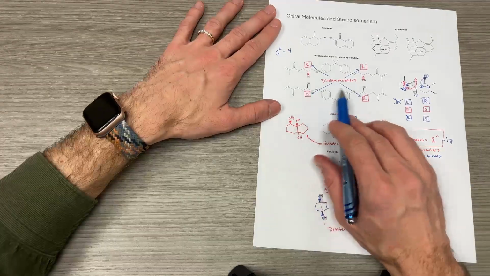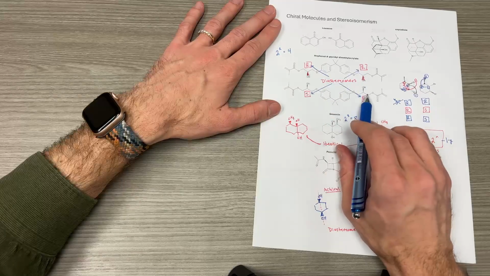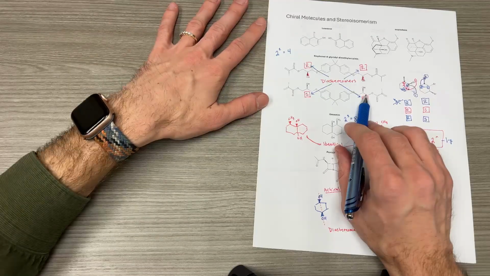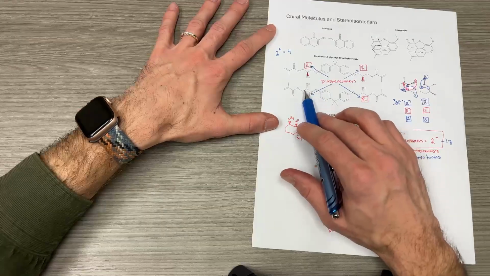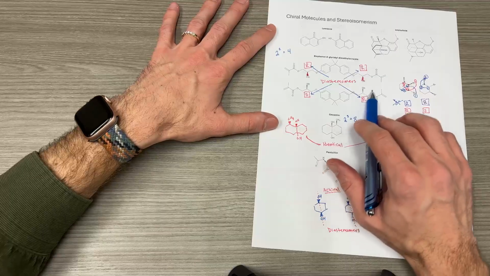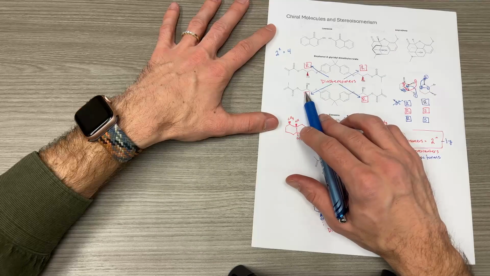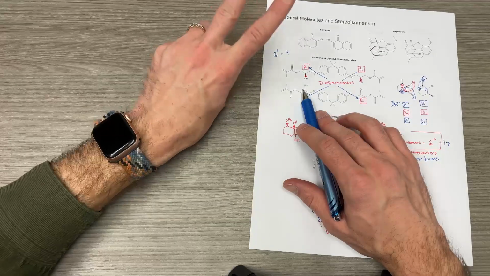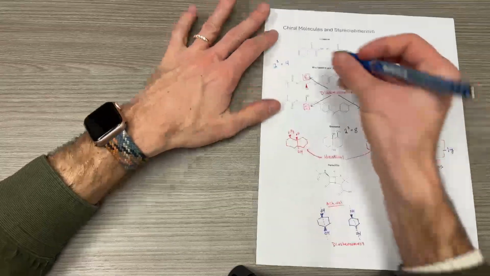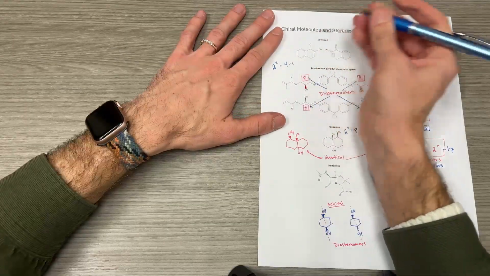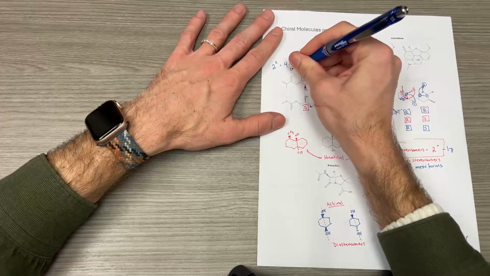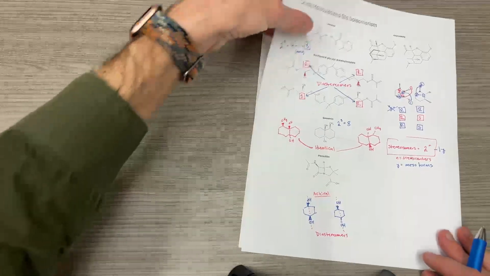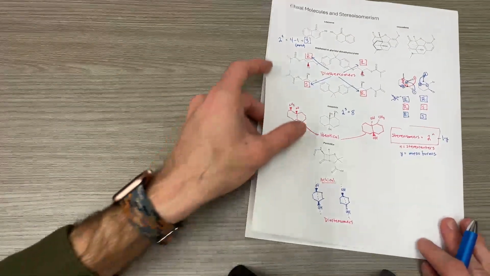But I have 1 where both groups are wedged, and 1 where both groups are dashed that are the same exact compound. Then I have the group on the left wedged and the one on the right dashed, the one on the right wedged, the one on the left dashed. So both wedged or dashed, 1 wedged, 1 dashed on the left, 1 wedged, 1 dashed on the right. So this is 2 to the 2 minus 1, because there is a mesoform, which does not have its enantiomer. I don't have you do a lot of calculations with these, but I do want you to be able to recognize that.